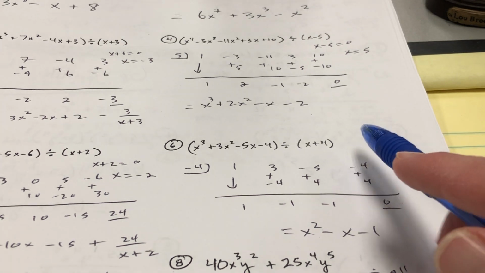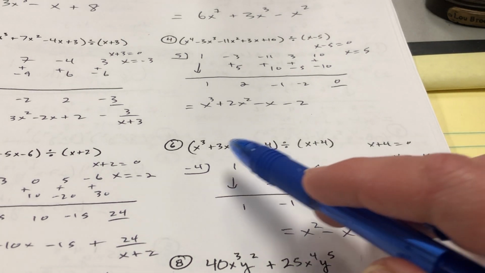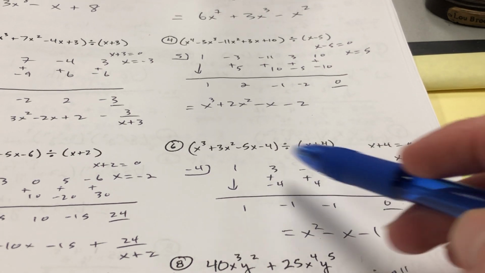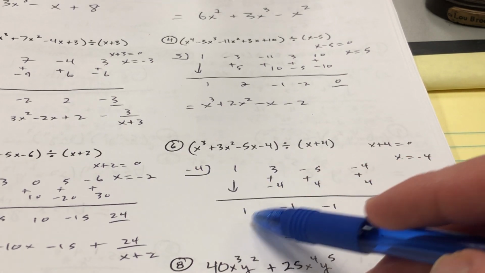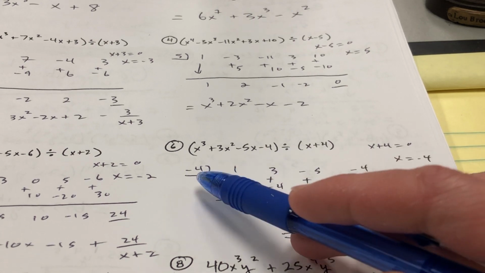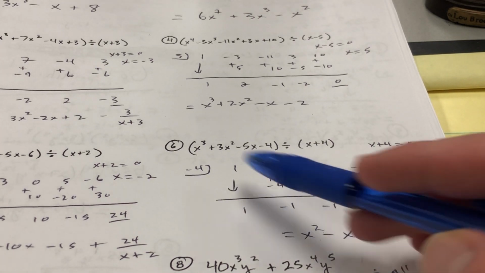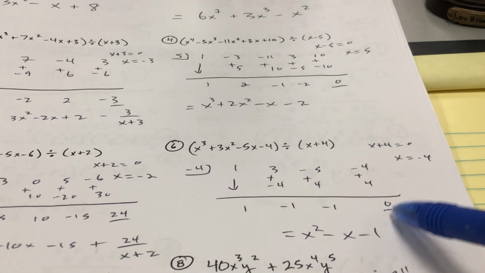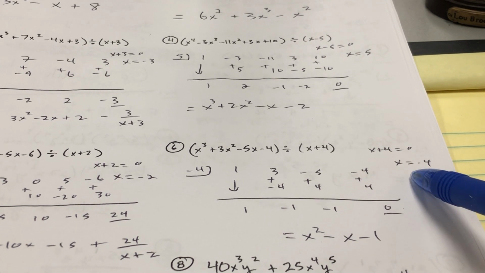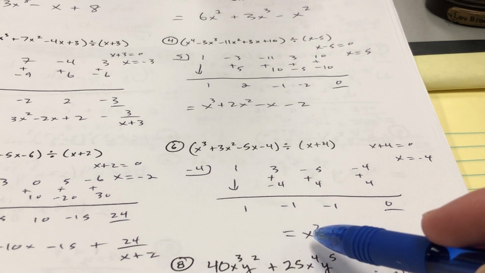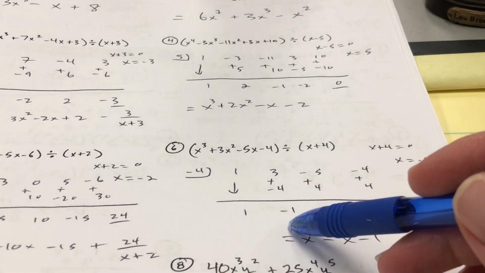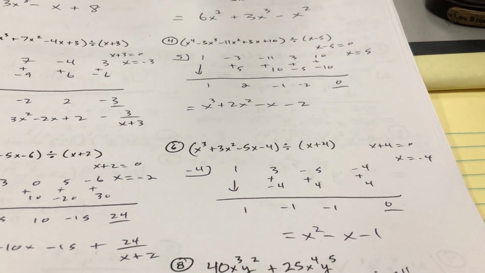All right, this next one, I set x plus 4 equal to 0. Negative 4 goes in my cubby. 1x to the third, 3x squared, negative 5x, negative 4. Bring down the 1. Negative 4 times 1 is negative 4. Add them up. Negative 4 times negative 1 is 4. Add them up. Negative 4 times negative 1 is 4. Add them up. 0 is my remainder, so this is a factor. This is a solution. 1x squared, because it's x to the third. 1x squared minus x minus 1 is my answer.